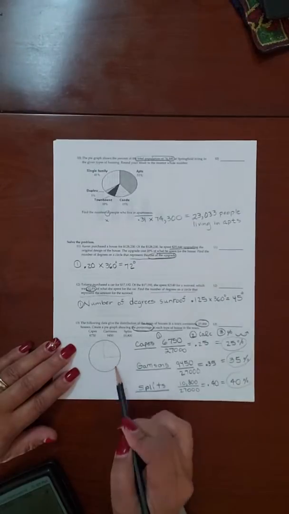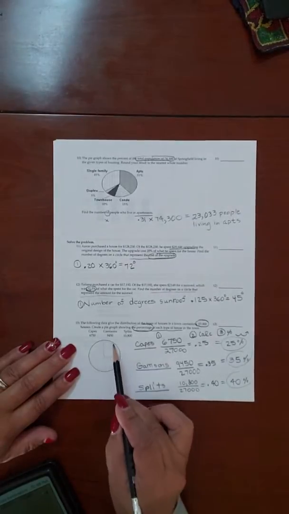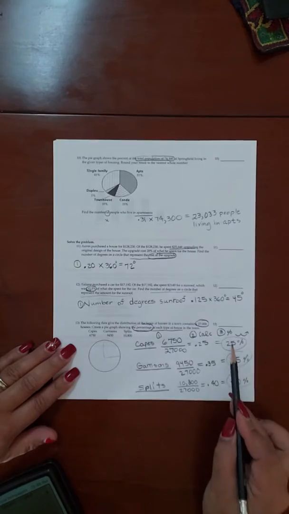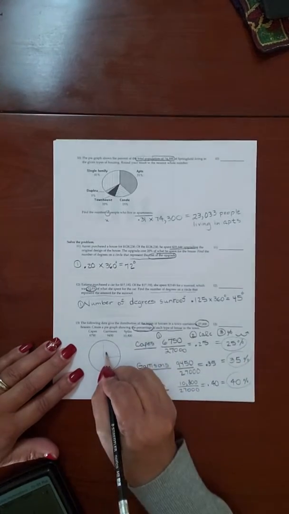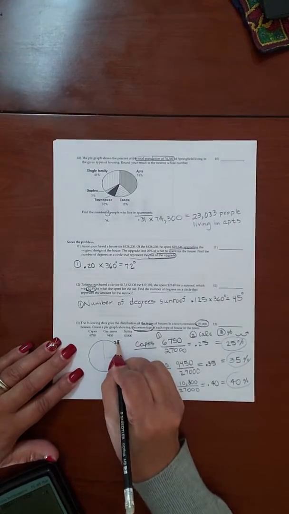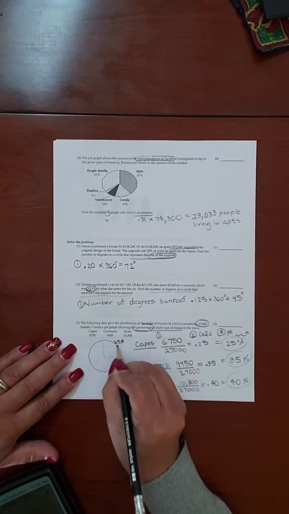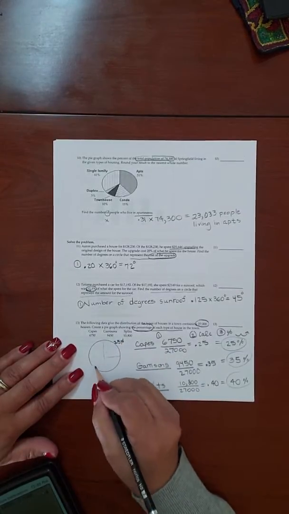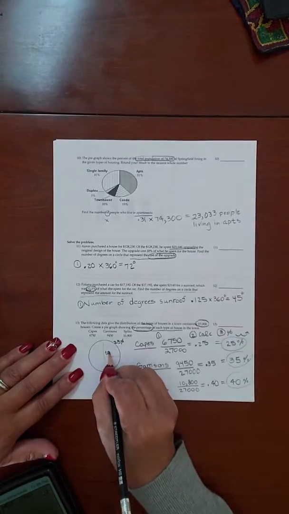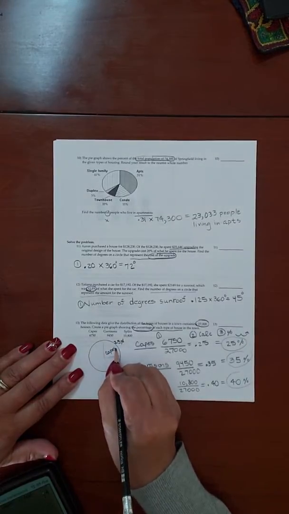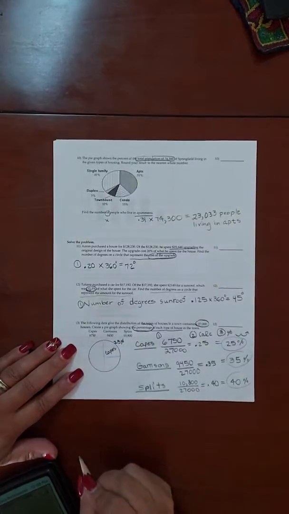Okay, 50% is half of a circle. This would be 25% because this is half of 50%. So what you could do is you could either put it right out here or you can put it inside this little slice and then you can name it. These would be the Cape style houses. Now I would put degrees on here, but they haven't asked you for that in this problem.